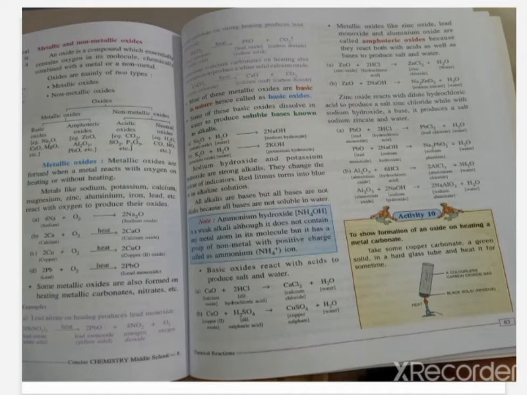So an oxide is what? It is a compound that reacts with oxygen and combines chemically. So oxides means oxygen can react either with a metal or with a non-metal.